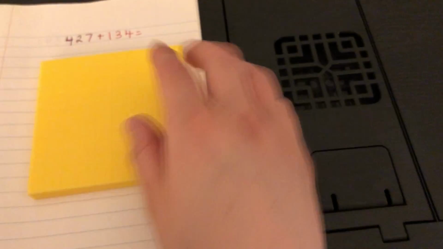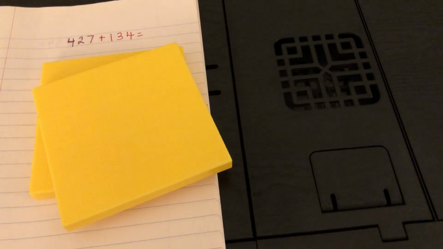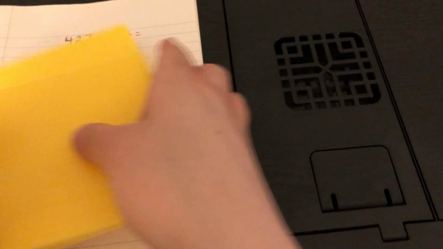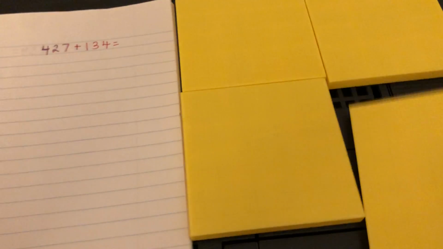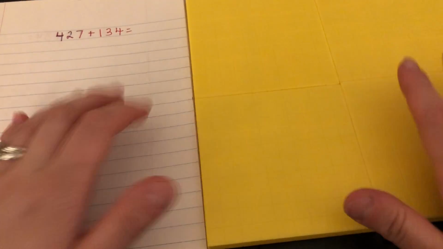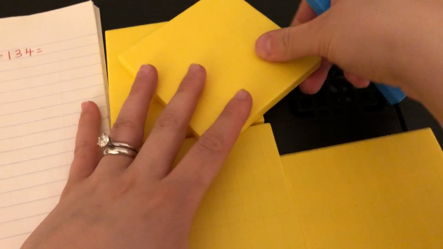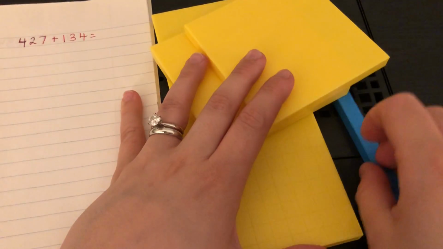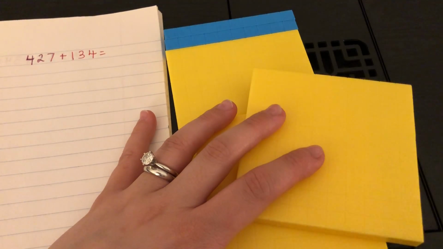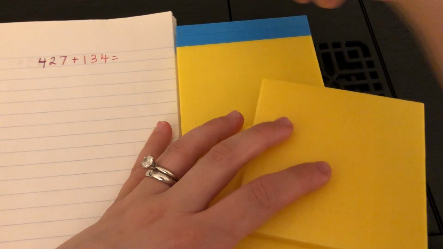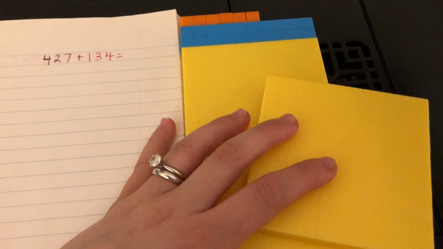So I'm going to start by adding using base 10 blocks. These are my hundreds, so I know I have 400. I'm going to start with my number 427, so I'm actually going to put them here. 1, 2, 3, 400. There we go. I need 2 tens. It's going to be a bit tricky to do this on camera, but I'm going to try my best. So I'm going to hold these, 2 tens. And then 7 ones. So that's 1, 2, 3, 4, 5, 6, and 7.